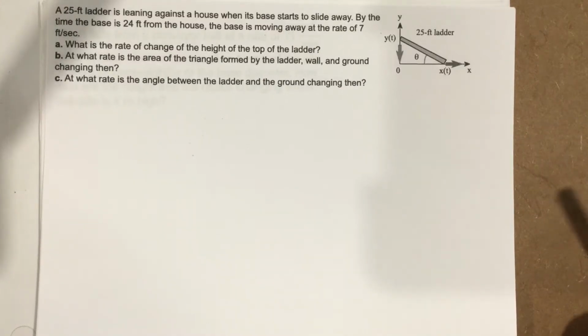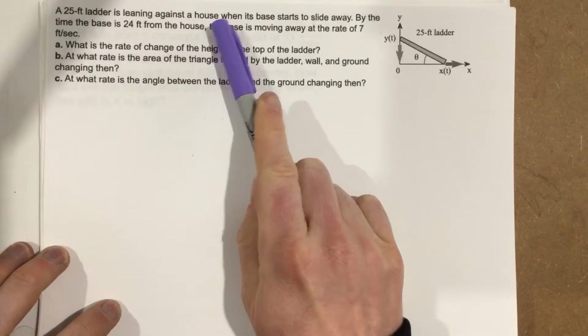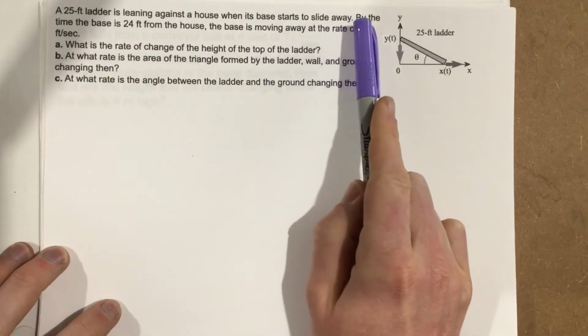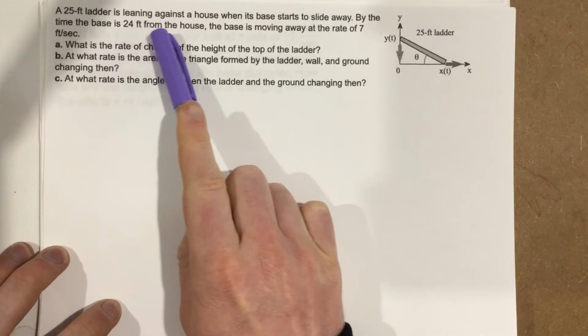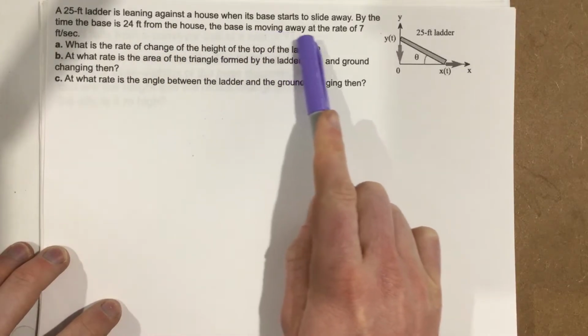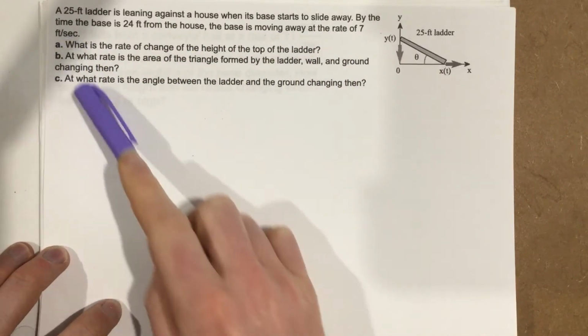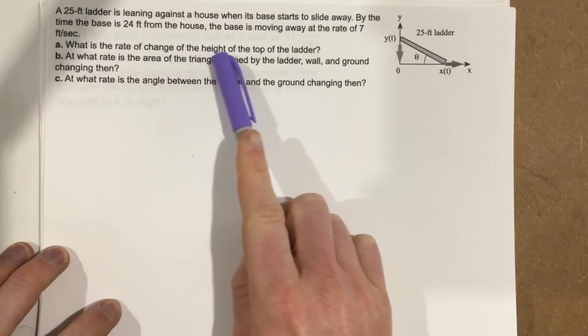This is problem number 4 from section 3.10. In this problem it says a 25-foot ladder is leaning against a house when its base starts to slide away. By the time the base is 24 feet from the house, the base is moving away at a rate of 7 feet per second.